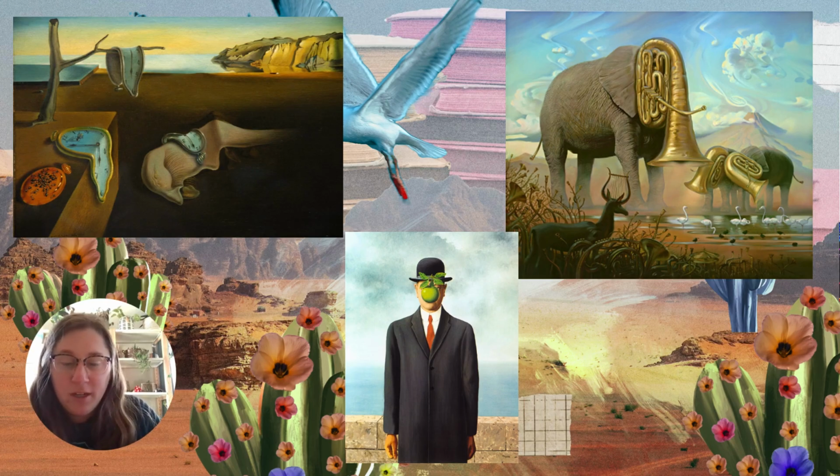This bottom one here is Rene Magritte's portrait. I believe this is a self-portrait. And he often included different fruit icons into his imagery, which has some sort of symbolic meaning for him.